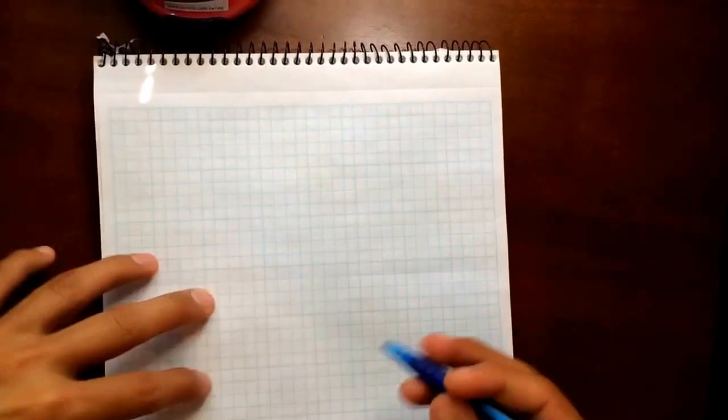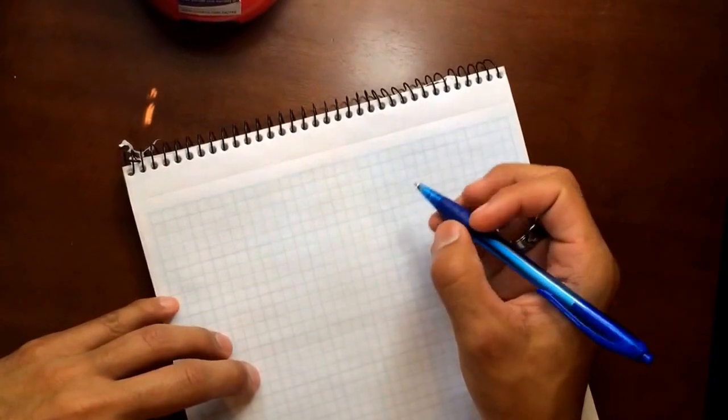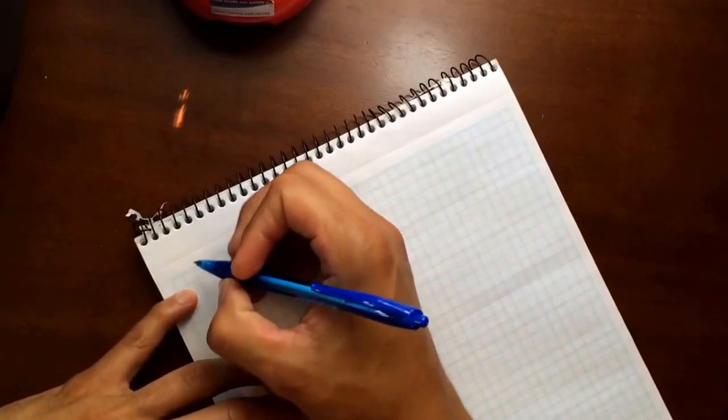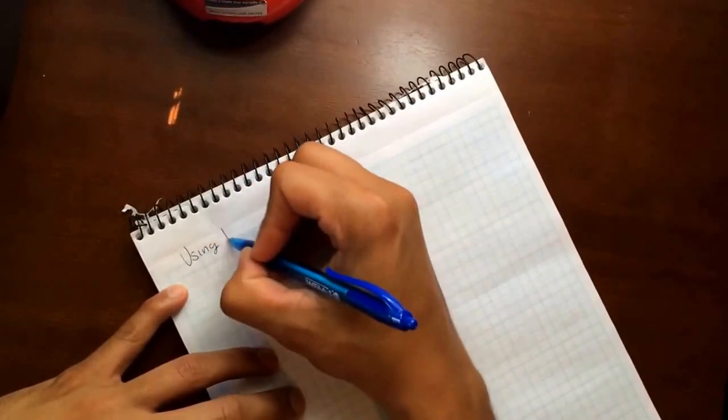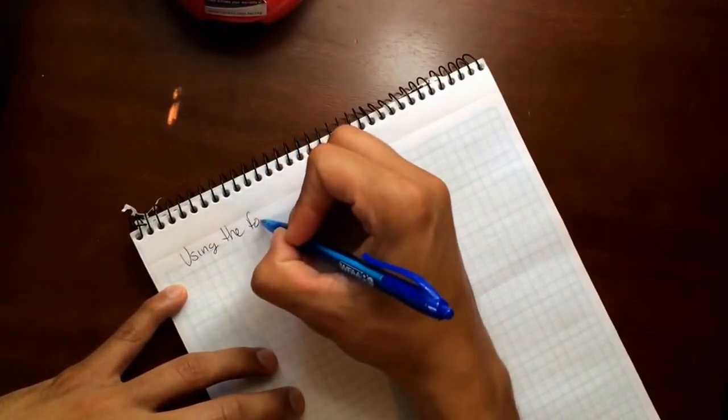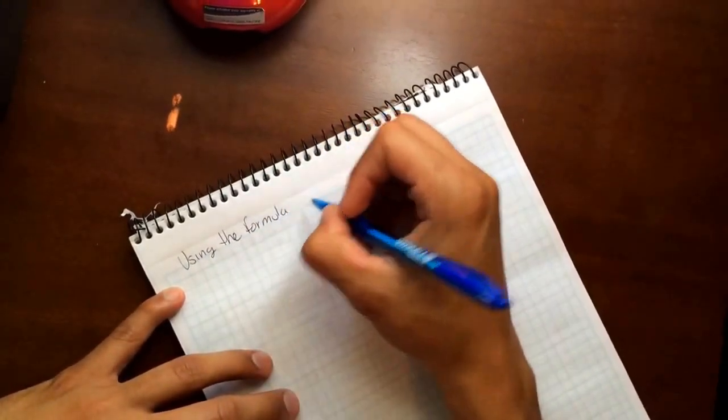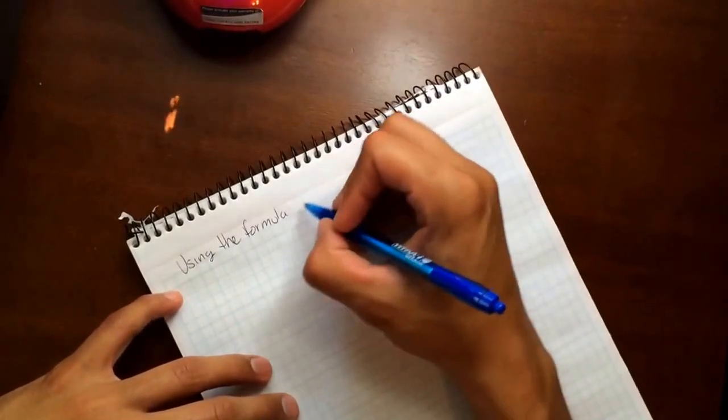Alright guys, for page 9, question 13, it's about using a formula, which is the same thing as the rule.